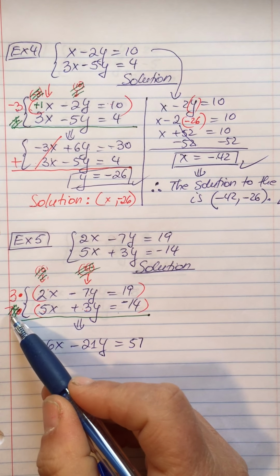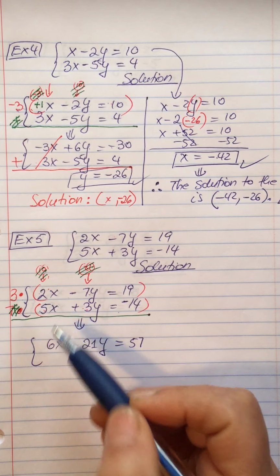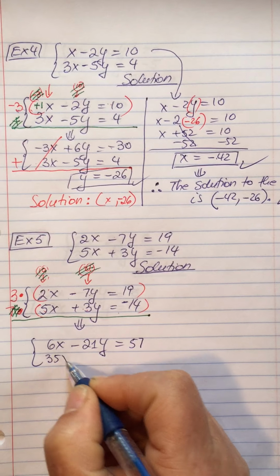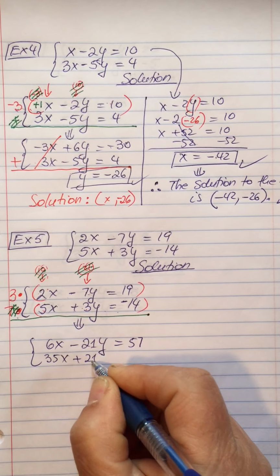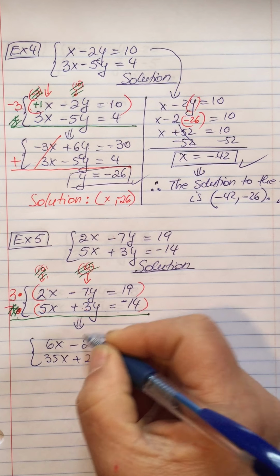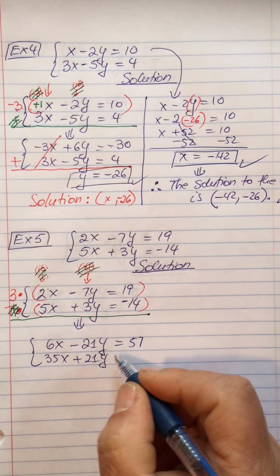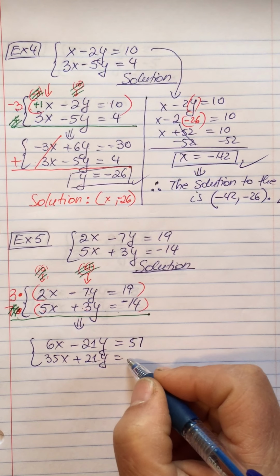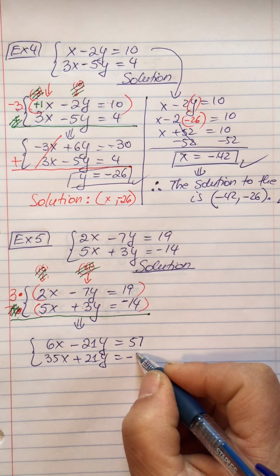Then I multiply by 7 through the second equation. 7 times 5x is 35x. 7 times 3y is positive 21y, exactly what I wanted when I thought to eliminate y. And 7 times negative 14 is negative 98.